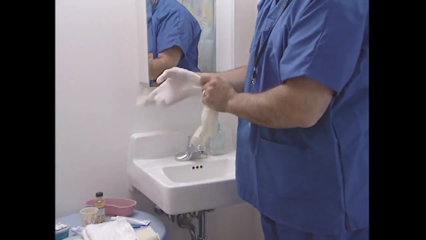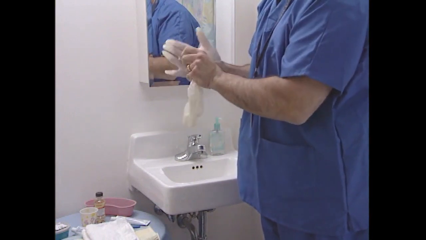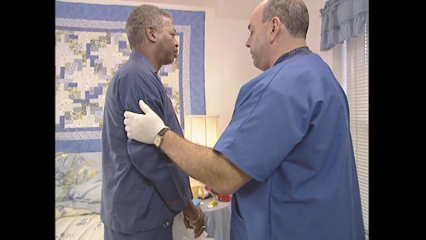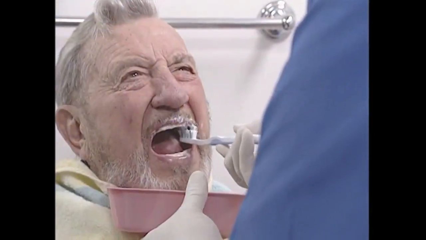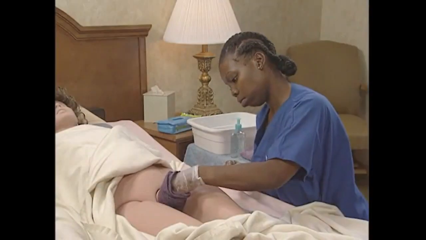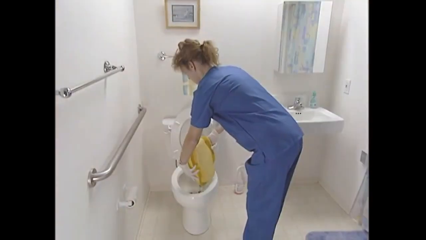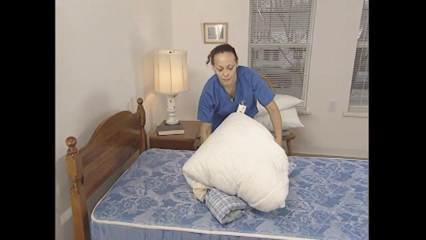Another critical practice for preventing infection is the use of gloves. Gloves should be worn during procedures in which you have contact with body fluids. This might include mouth care, perineal care, emptying a commode, and changing wet, soiled linens.